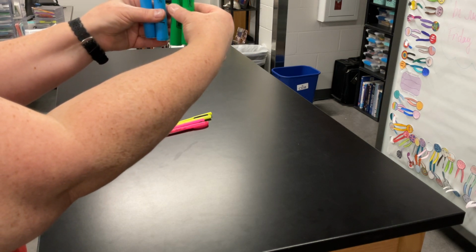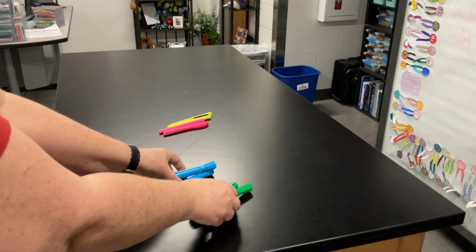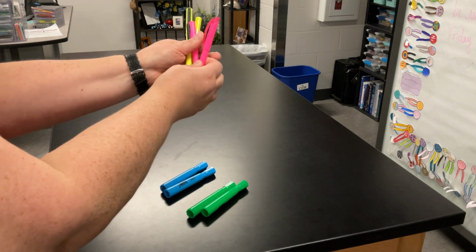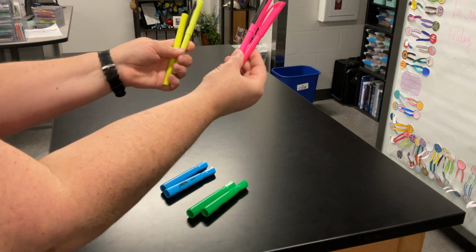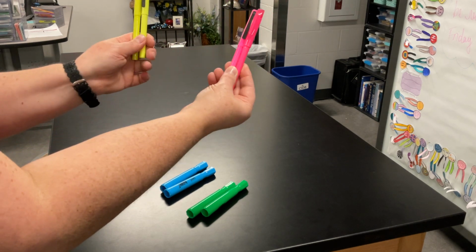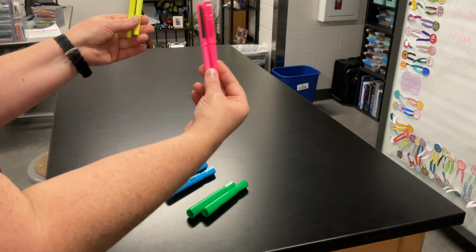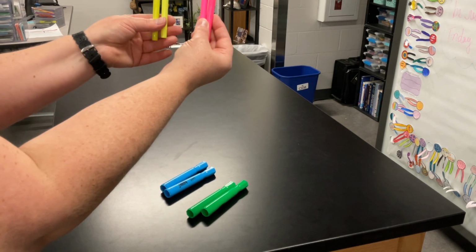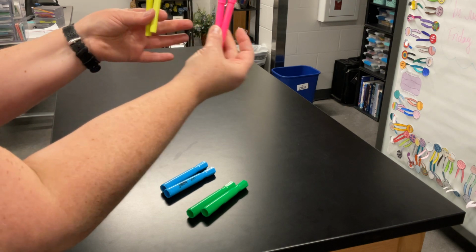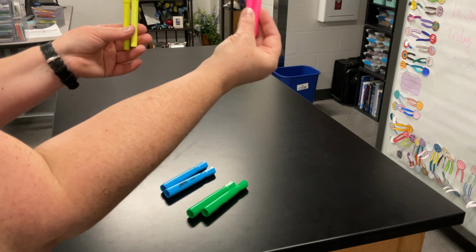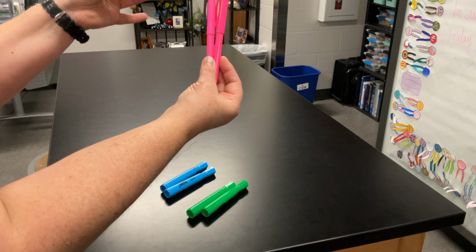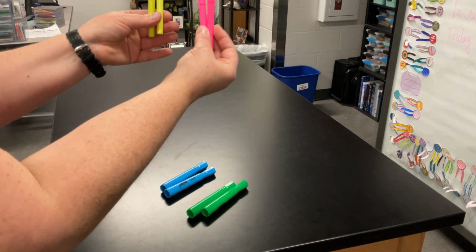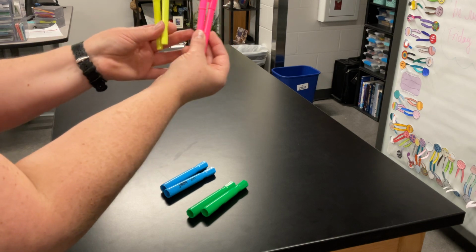Now, sorry, I couldn't find the exact same highlighter for the pink one. Let's call this chromosome pair number 2. The bigger ones were 1, these are 2. Again, we've got a chromosome from mom and a chromosome from dad that contain different genes, which code for different traits.